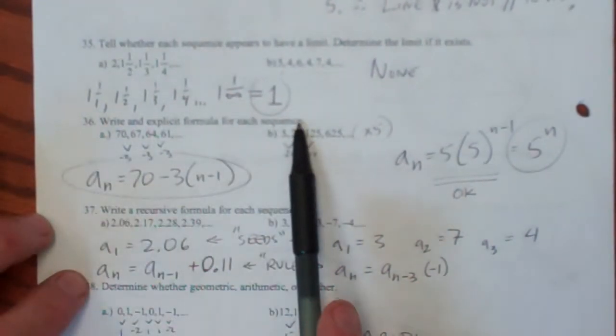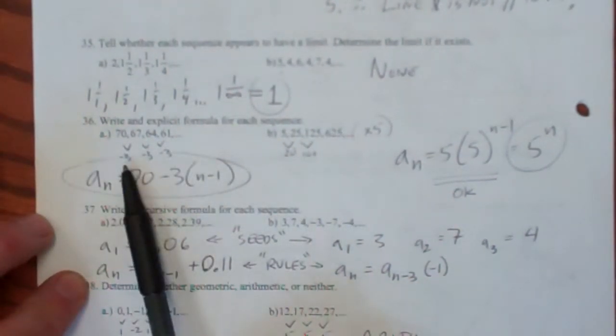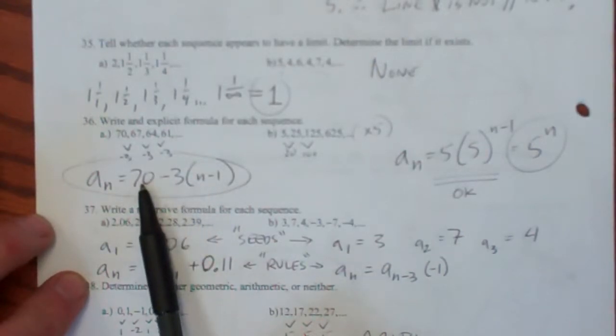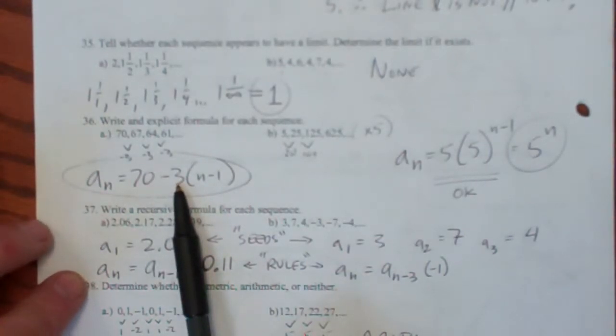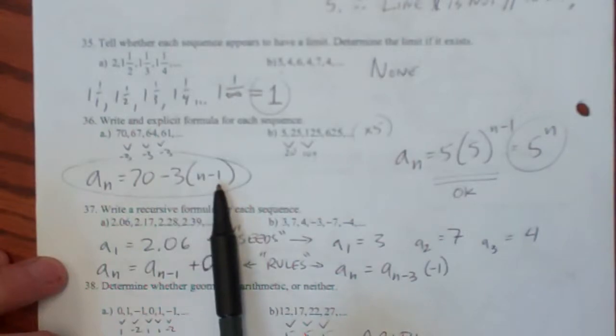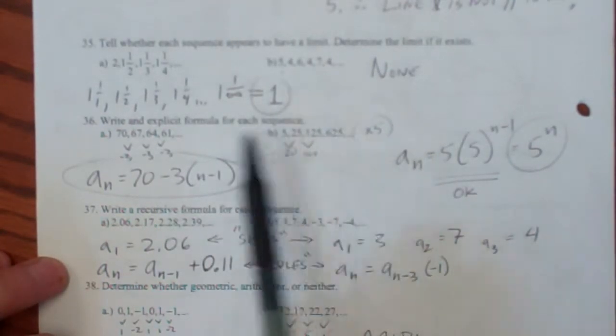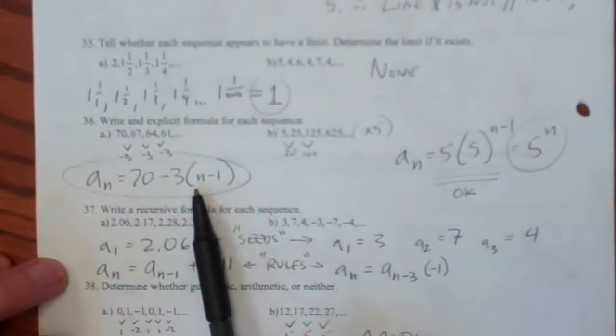The explicit formula, use your formula sheet. You see it's dropping by 3, that's the first term, that's the amount that it's dropping by, that's called the common difference, and then there's n minus 1. That's your explicit formula. You can plug in any value for n. I could go out to the 1000th term, plug in 1000, do the math, and I get the value.